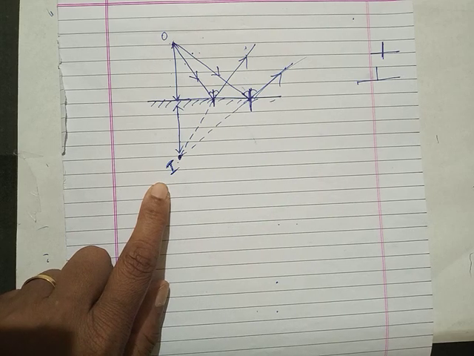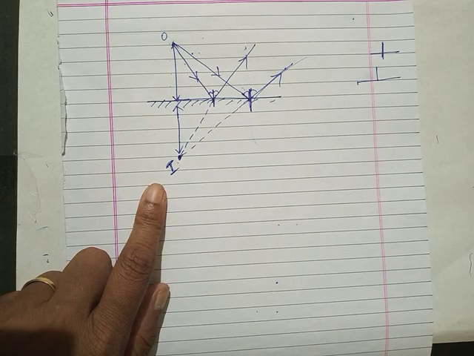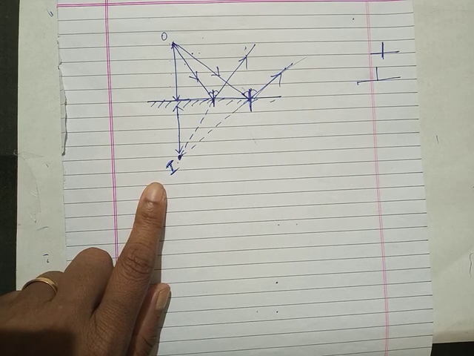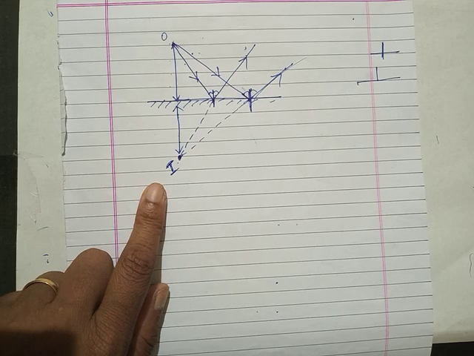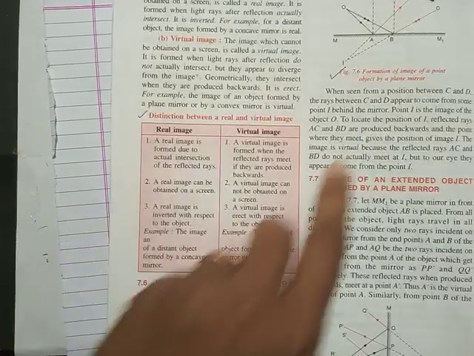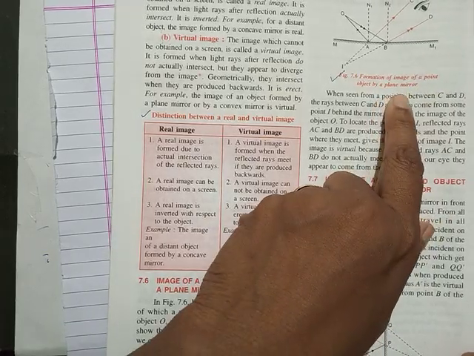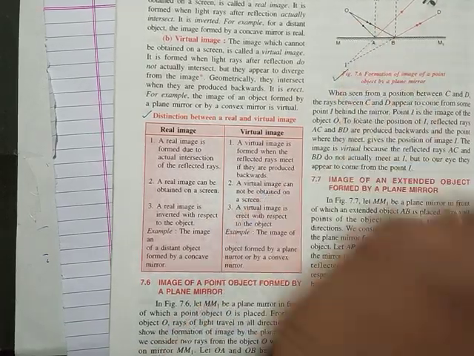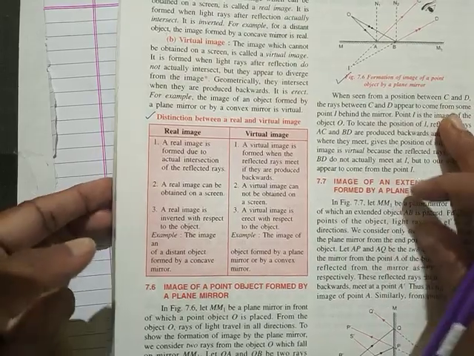I hope you have understood this. You can pause the video and please draw this diagram in your notebook. Image formed by a point object. Formation of image of a point object by a plane mirror. We will be using this in B part, so I had to teach this.